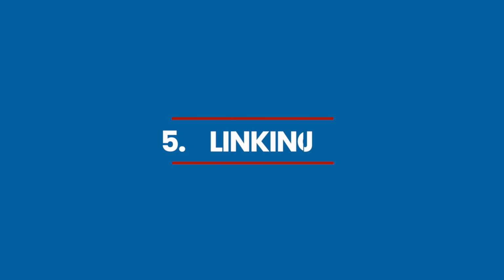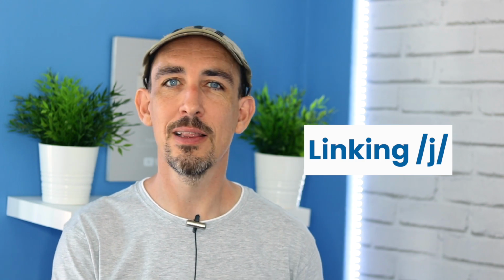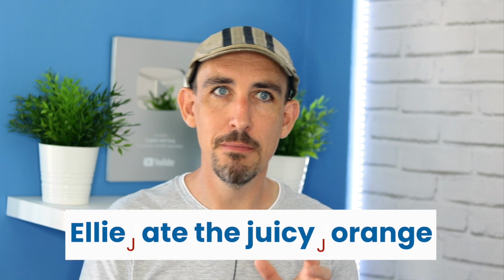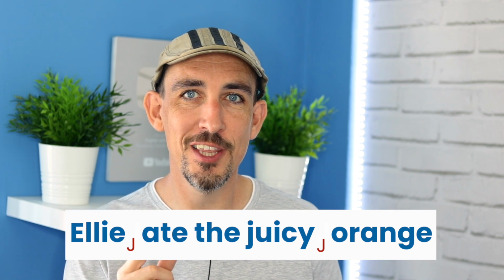Okay, so we've seen the linking R and the intrusive R. Now let's have a look at another linking sound. When one word ends with a vowel sound and the next word begins with a vowel sound, something needs to go in the middle to join the words together. We've looked at the R options, but with this technique, we're going to add a little Y sound in the middle, like the Y of yes or yellow. So listen, instead of Ellie ate the juicy orange, we say Ellie ate the juicy orange.